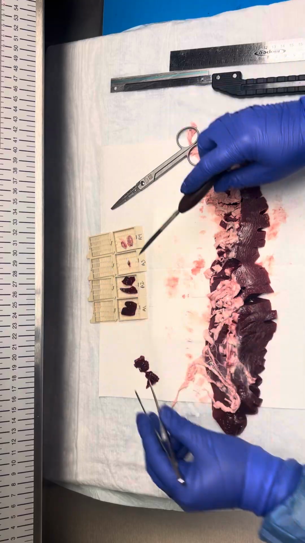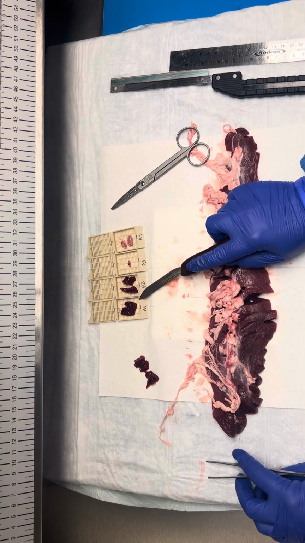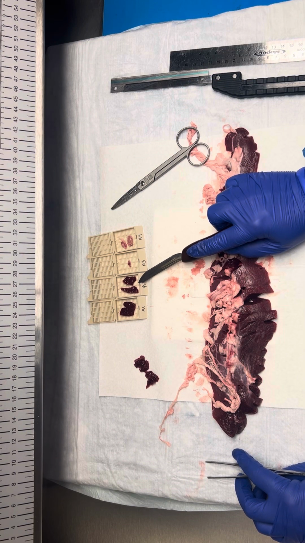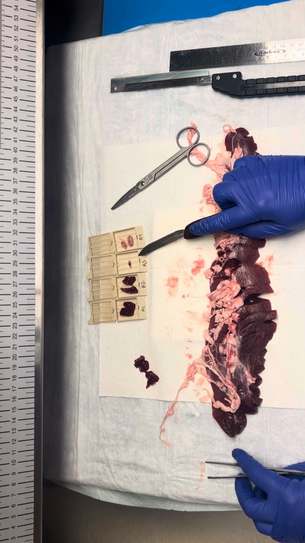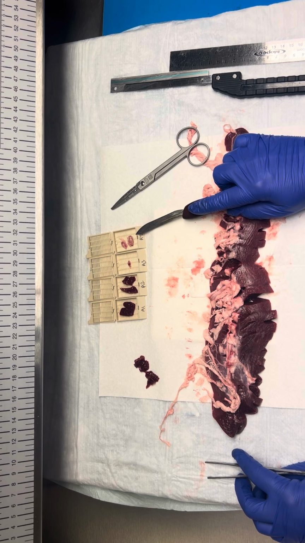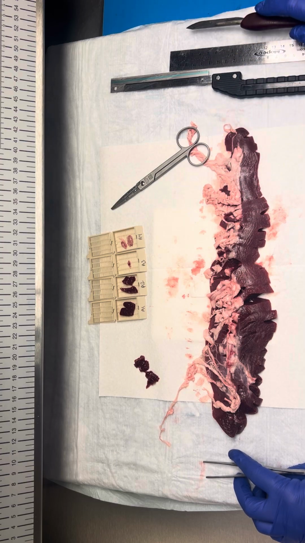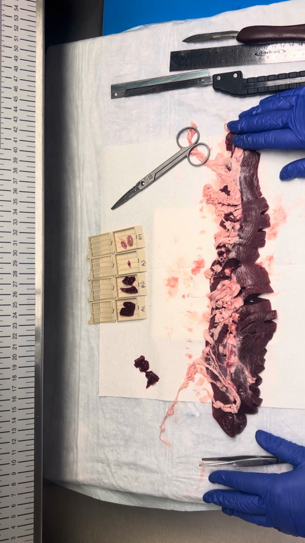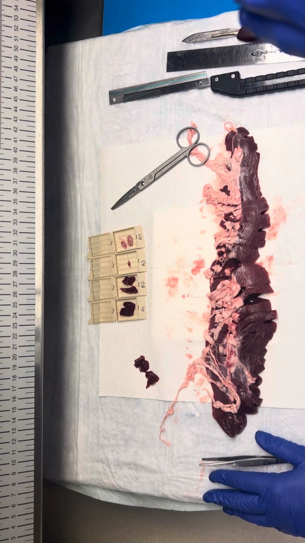So for our cassette summary, we have cassette A1 is capsular defect with uninvolved parenchyma and capsule. A2 is uninvolved splenic parenchyma and capsule. A3 is one intact possible lymph node candidate, and A4 is one bisected possible lymph node candidate. And that's all there is to a spleen for trauma.